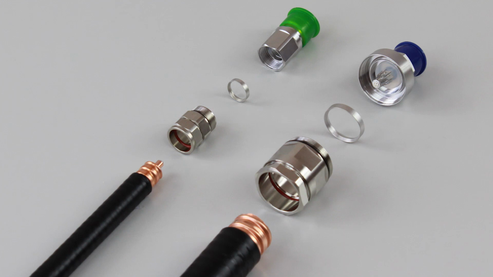The assembly procedure for smaller cables than 1/2 inch flex is the same as the procedure shown for the 1/2 inch connector installation. It is the same for connectors and cables bigger than 7/8. The assembly procedure is the same for 1 1/4 inch and 1 5/8 cables and connectors as shown for the 7/8 cable and connectors.